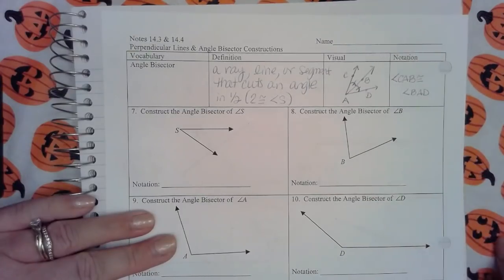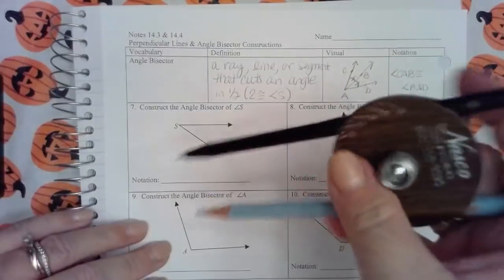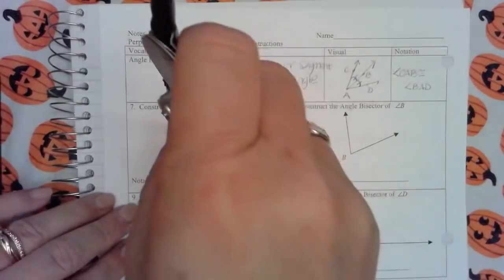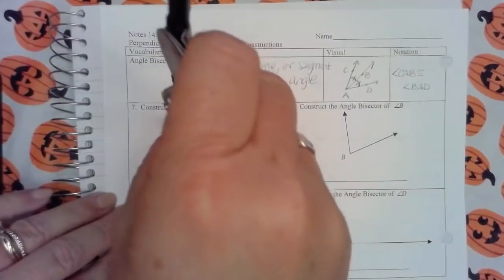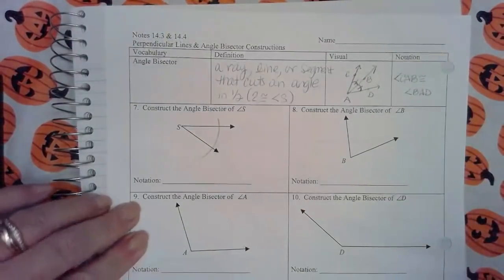Now we're going to actually construct an angle bisector. So how you construct an angle bisector is you start off with your point of your compass on S. Make my compass a little bit smaller. On S, because that's my vertex. And I'm just going to draw a big arc. My arc's going to be big enough that it's going to hit both sides of that angle.